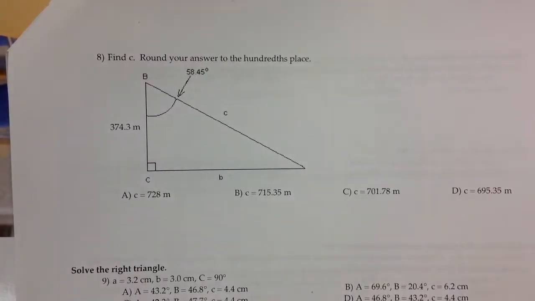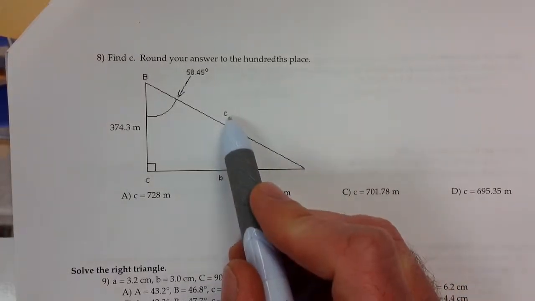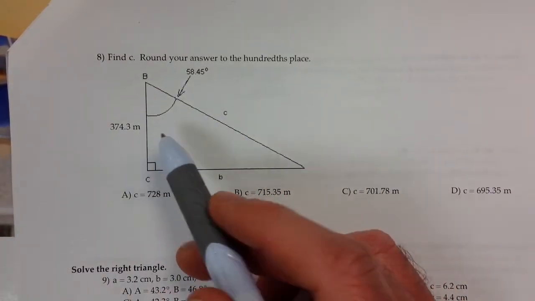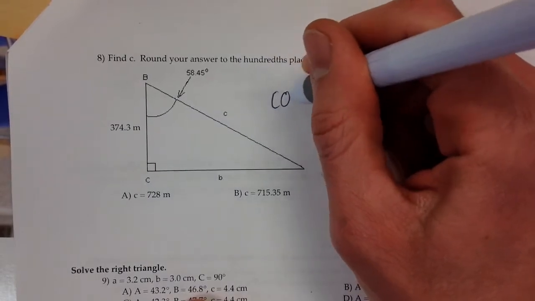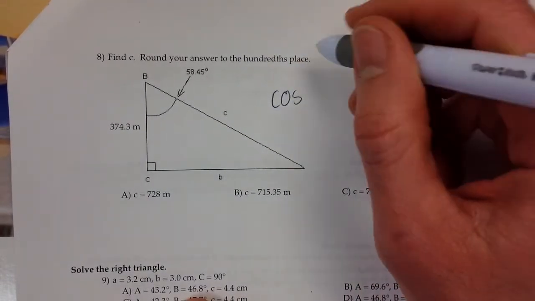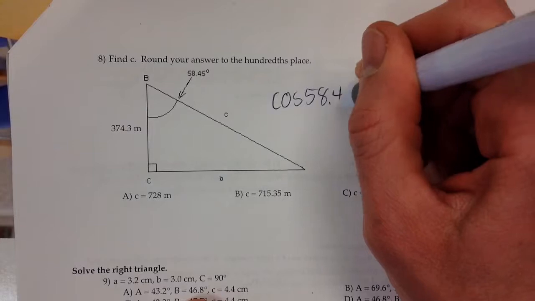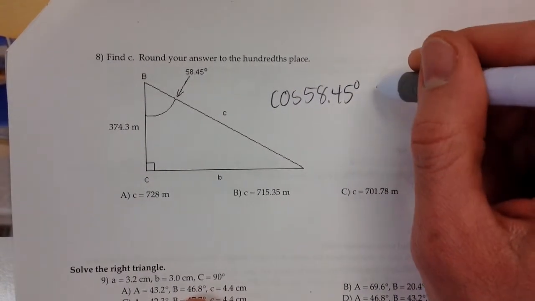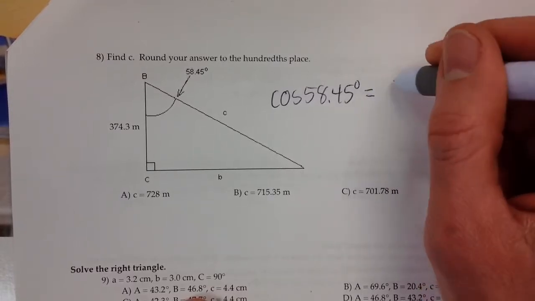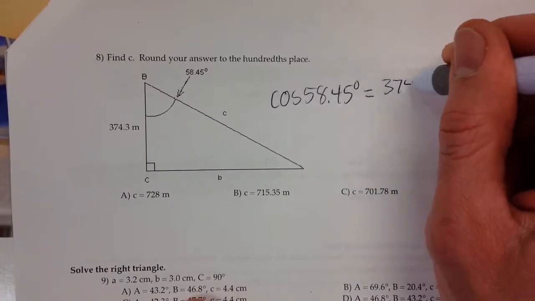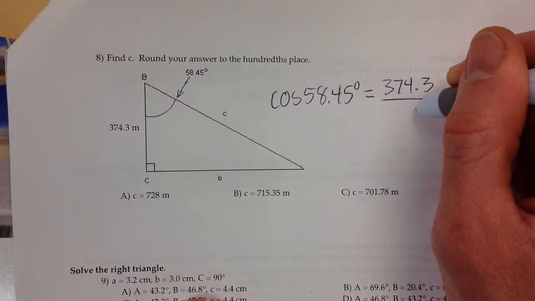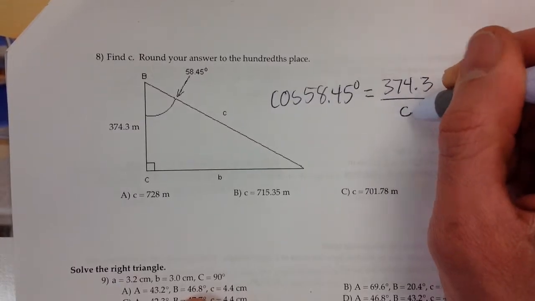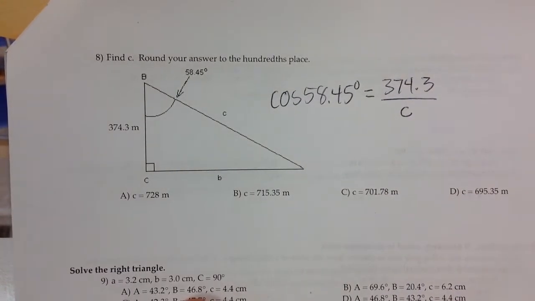Cosine. Let's check. We're looking for the hypotenuse, and we're given the adjacent side. That's a great choice. So cosine of 58.45 would equal 374.3 over C. Nice. How would you solve for C?